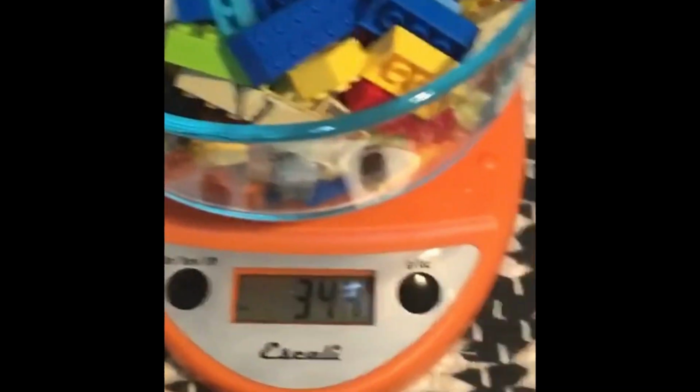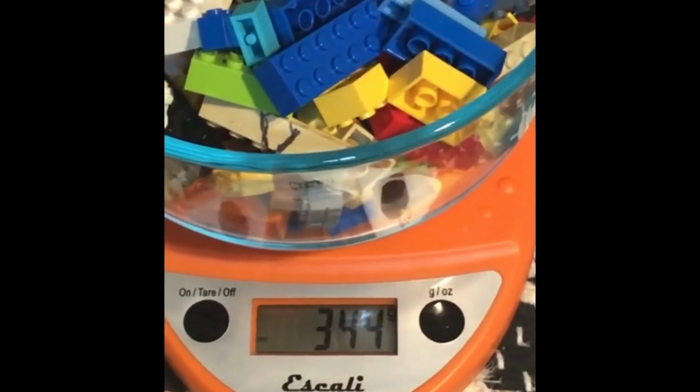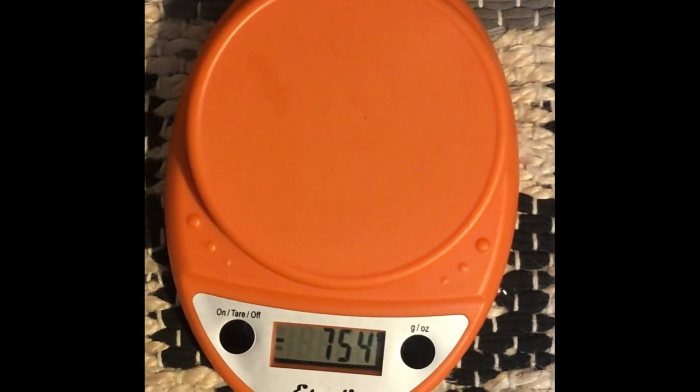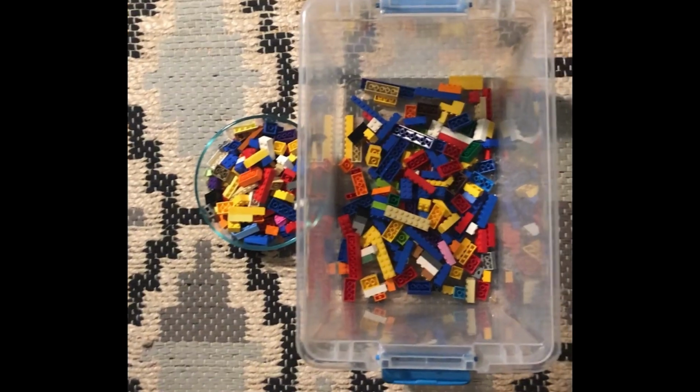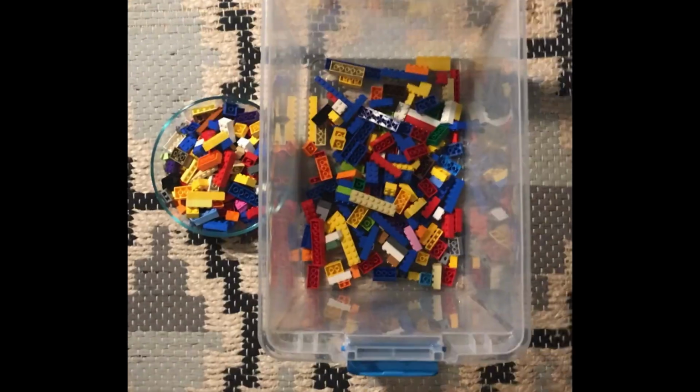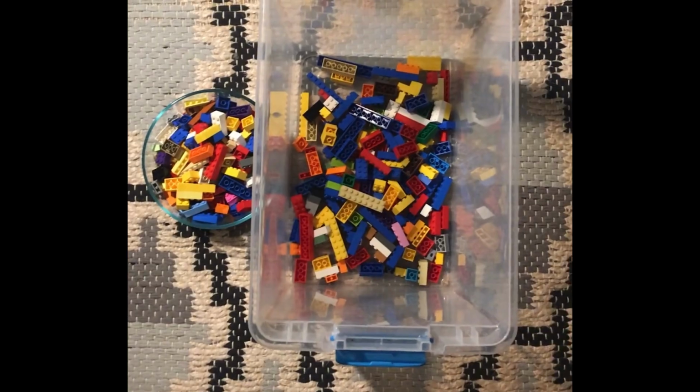As you can see, that is 344. And then we're going to do the same thing for the other half. As you can see, 344. So now you can see both halves have about the same mass. But what's interesting is both halves are almost completely different.